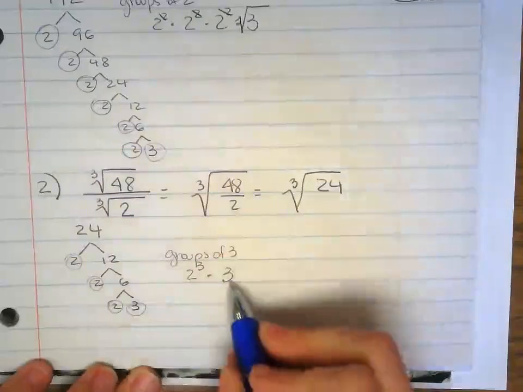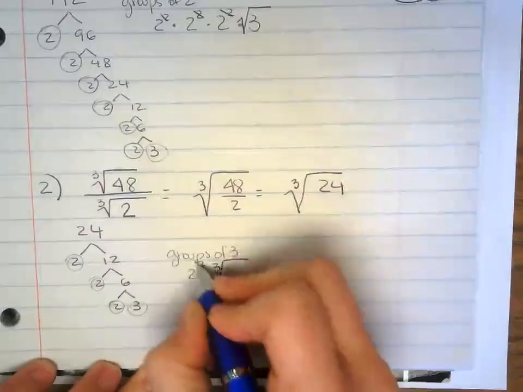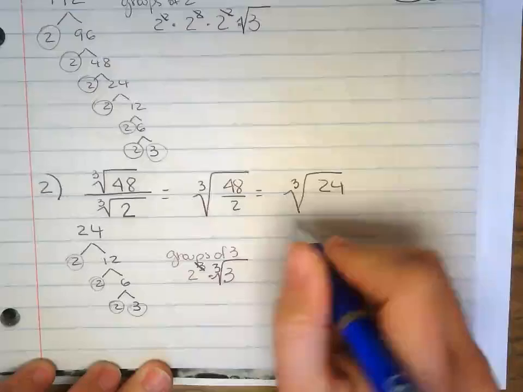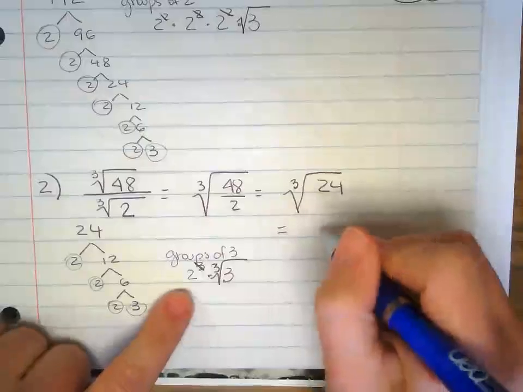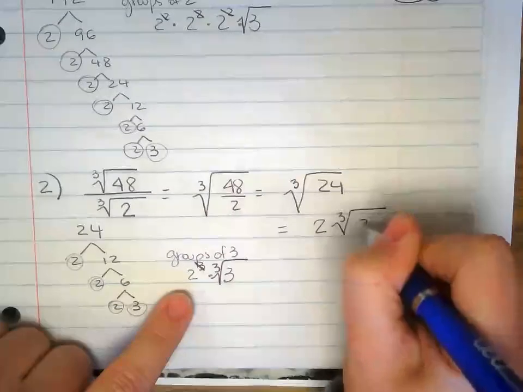So the only one that will remain under the root is the 3. The 2 is going to go outside. So that will be the same thing as 2 cubic root of 3.